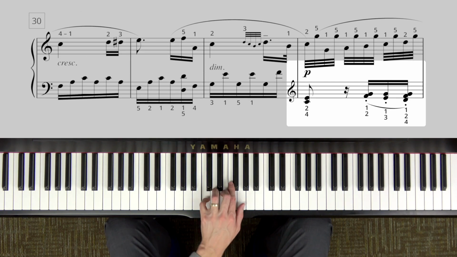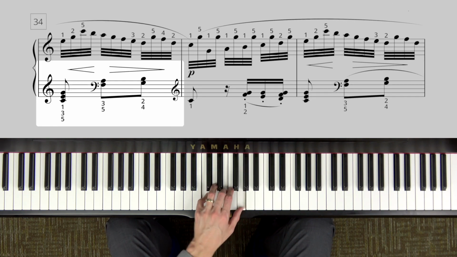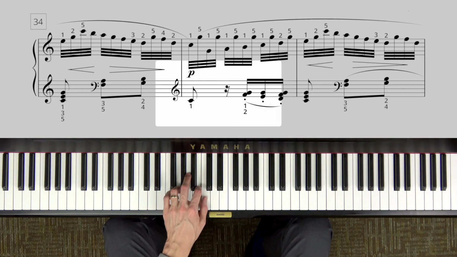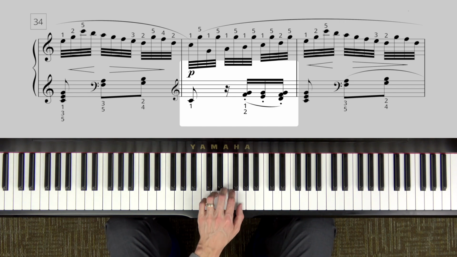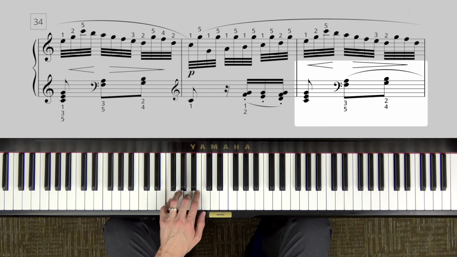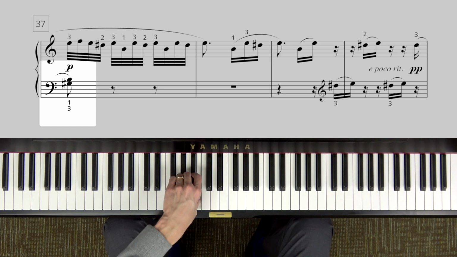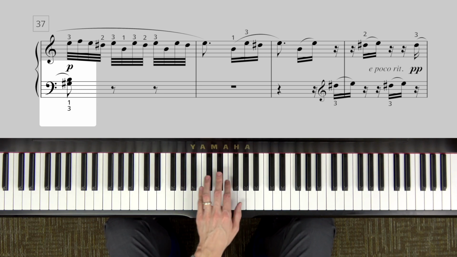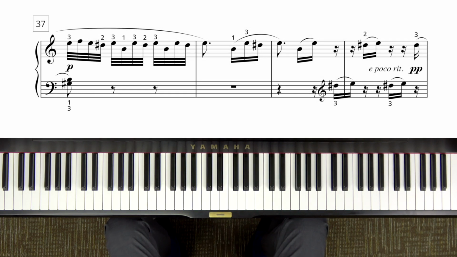We have 1 and 2 and 3 and 1 and 2 and 3 and 1 and 2 and. Press pause and work on that part, left hand alone, until you feel confident, then press play to go on.